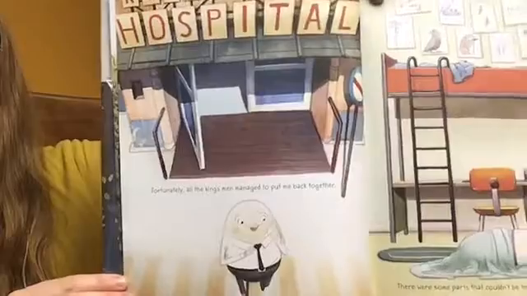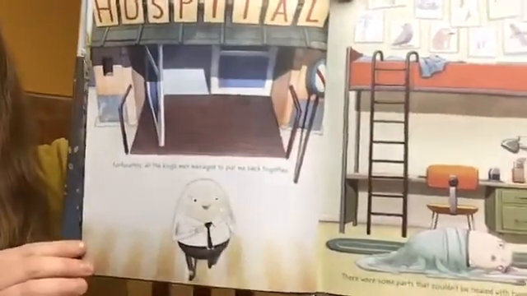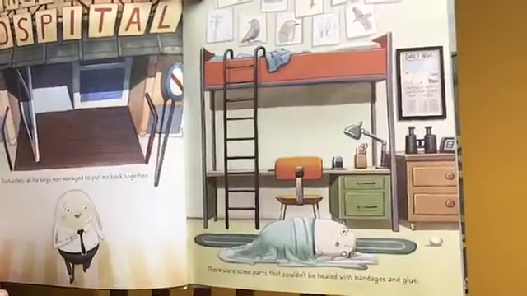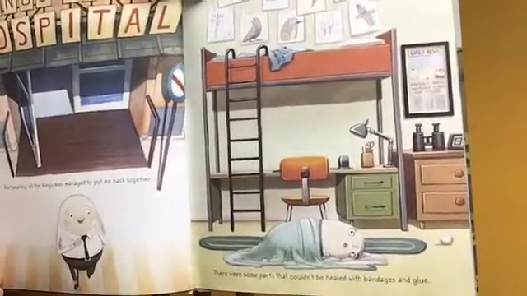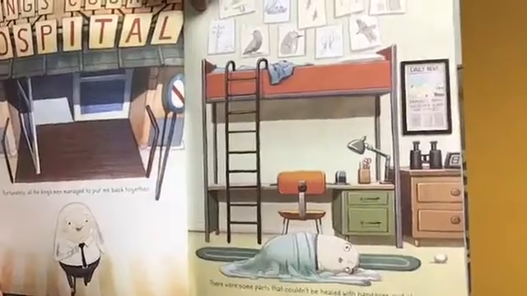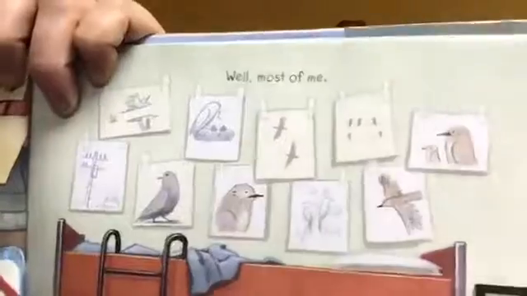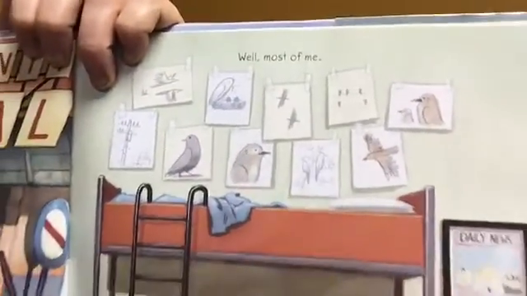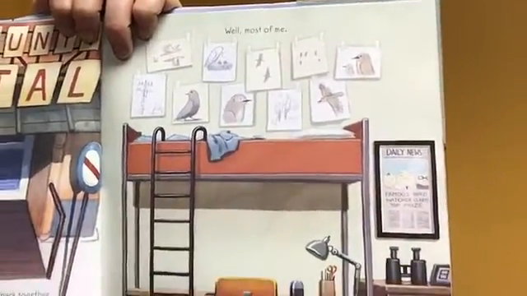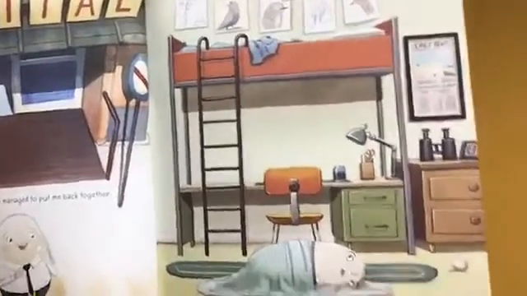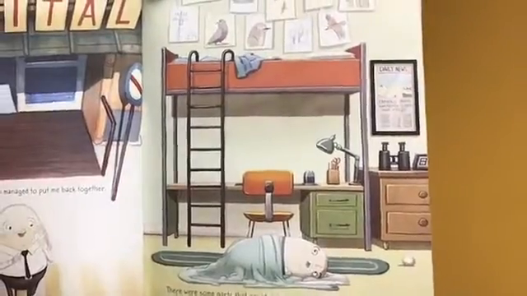Fortunately, all the king's men managed to put me back together again. Well, most of me. There were some parts that couldn't be healed with bandages and glue. You see up here, he has all these drawings of birds. Man, he used to love to watch the birds, huh? And he can't even sleep up on his bunk bed. Look, he's sleeping on the floor. He must be afraid.